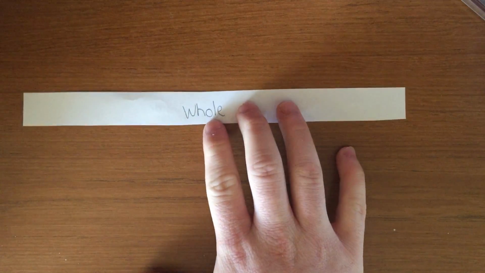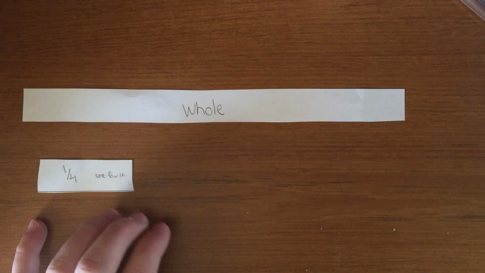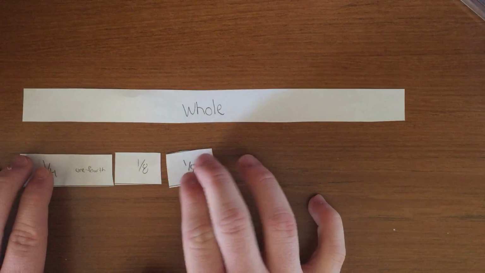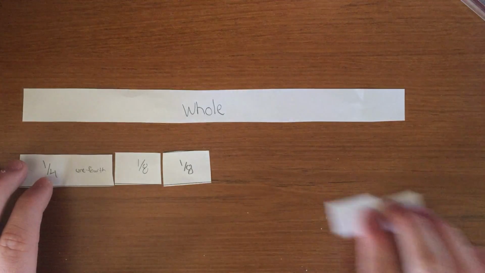And you can also show these with fraction strips. As you can see, there's a whole, and your 1/4 plus your 5/8.